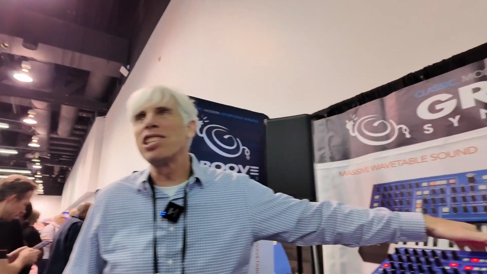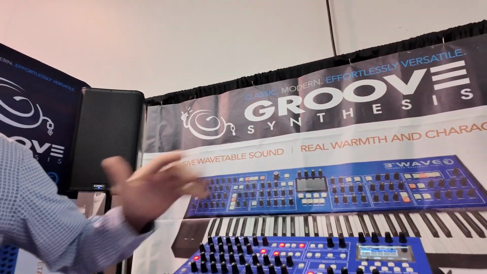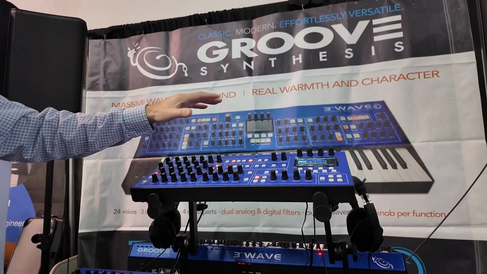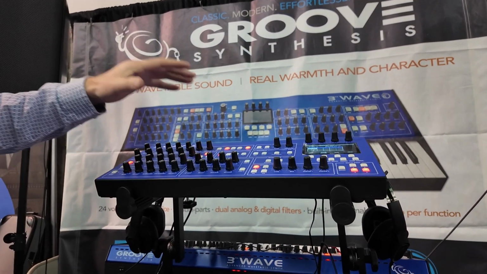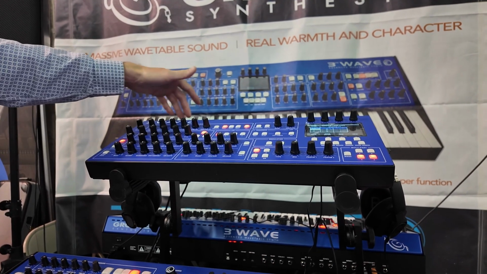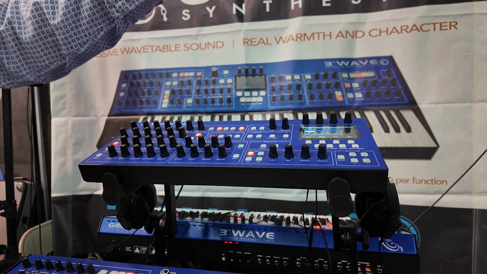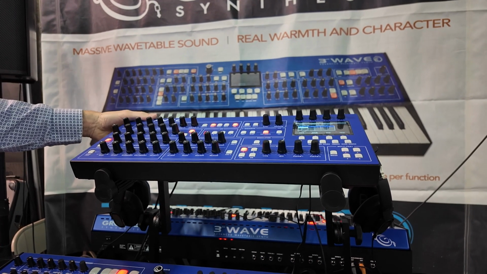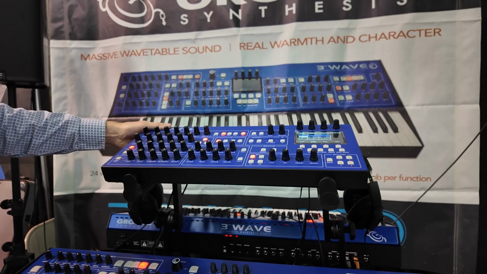All right, so since we've last talked, we've released a desktop. The desktop is the same thing as the keyboard. It's got the same 24 voices, the same filter and analog back-end structure, the same four-part multi-timbral, etc. It's just a desktop version without the keyboard.